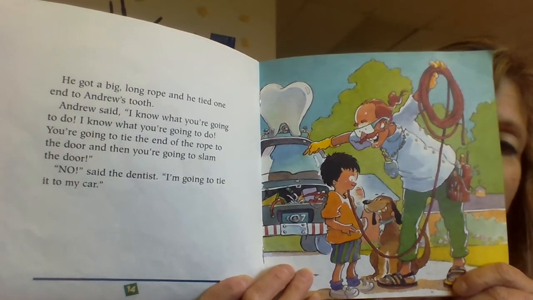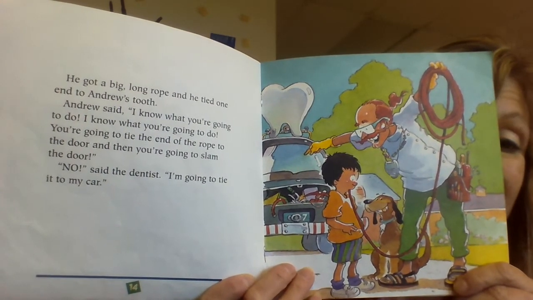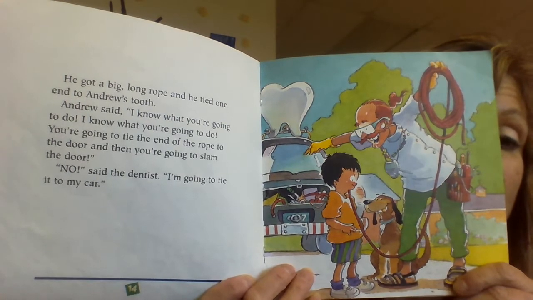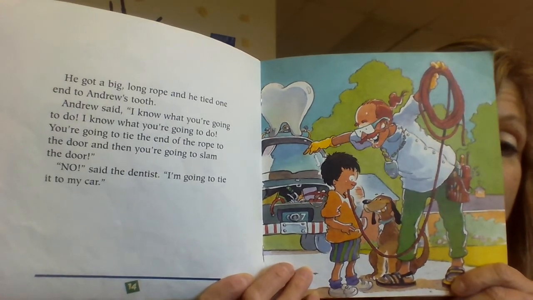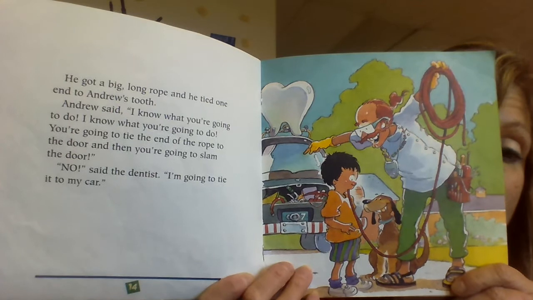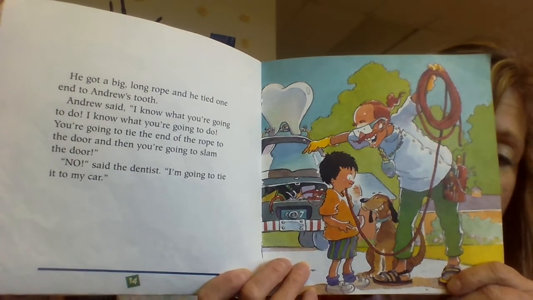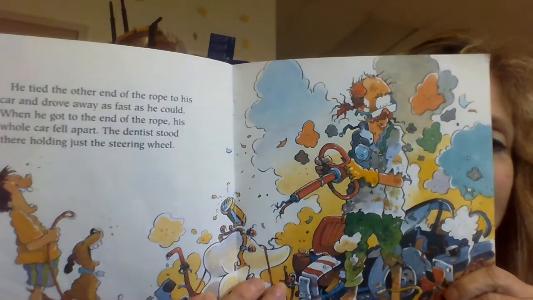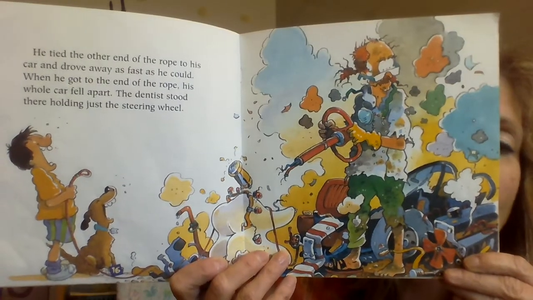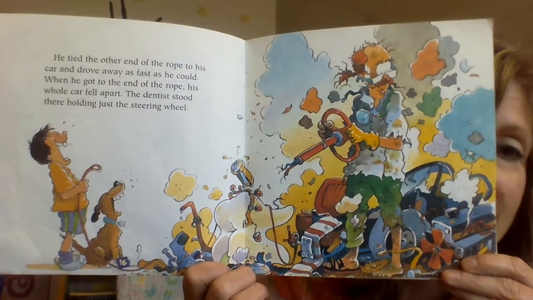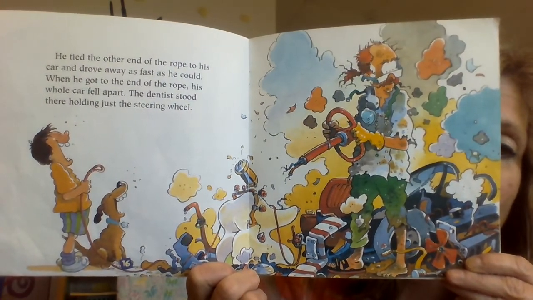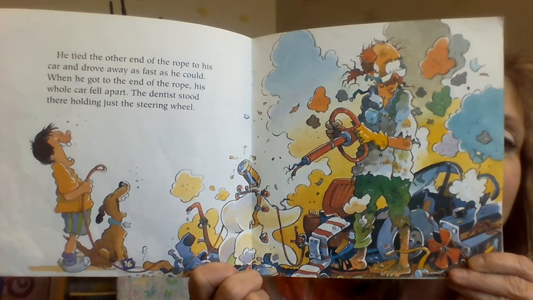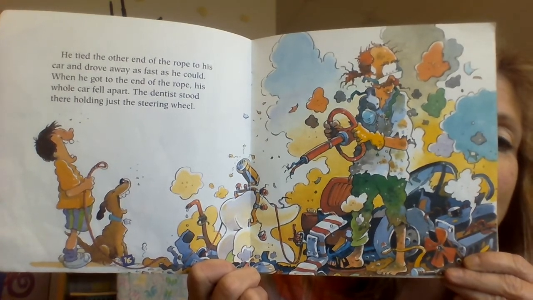Andrew said, I know what you're going to do. You're going to tie the end of that rope to the door, and then you're going to slam the door. No, I'm going to tie it to my car. Egad, what was he thinking? He tied the other end of the rope to his car and drove away as fast as he could. When he got to the end of the rope, his whole car fell apart. The dentist stood there just holding the steering wheel.